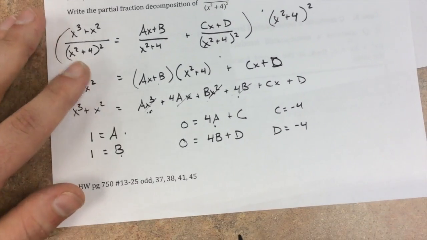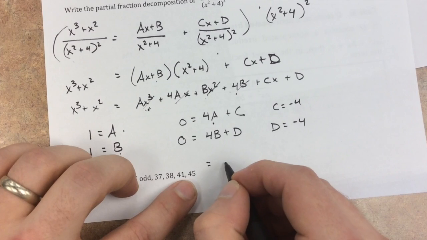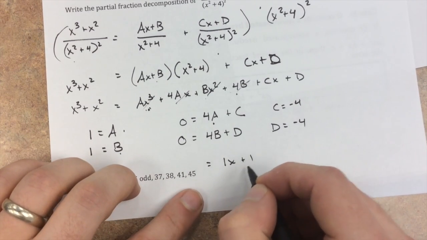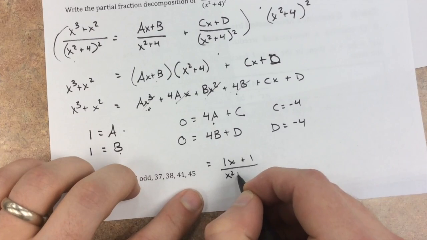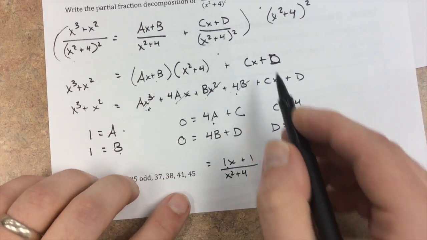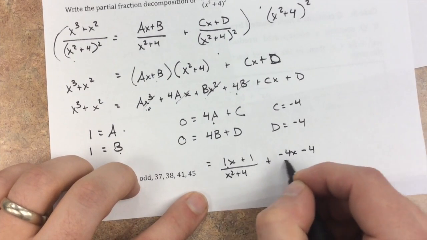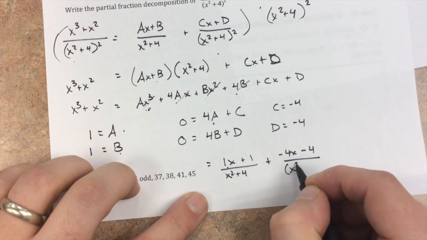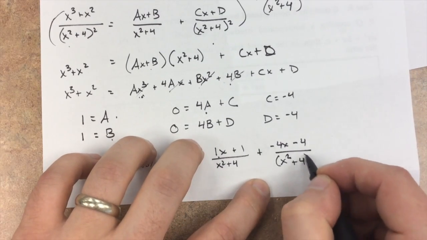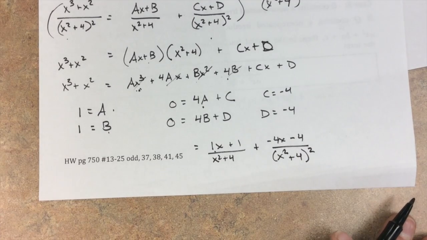So my expansion is going to be, if I go back up here, 1x plus 1 over x squared plus 4, and you don't have to write the 1, by the way, plus C is negative 4x minus 4 over (x squared plus 4) squared. So that is the partial fraction decomposition.